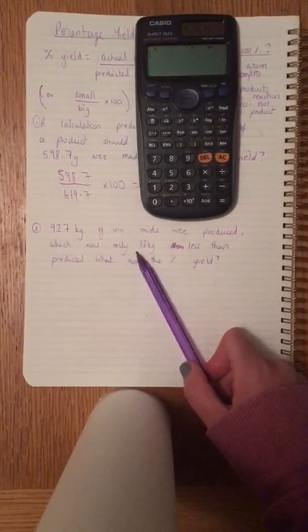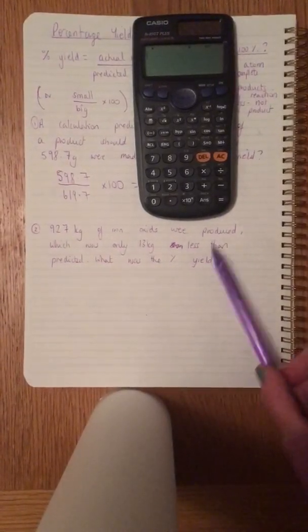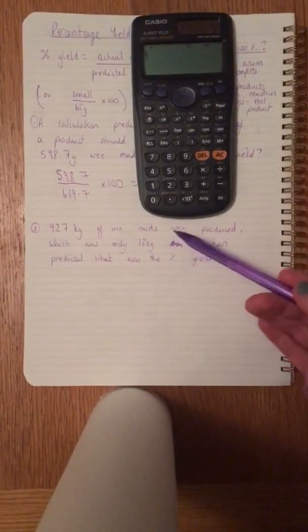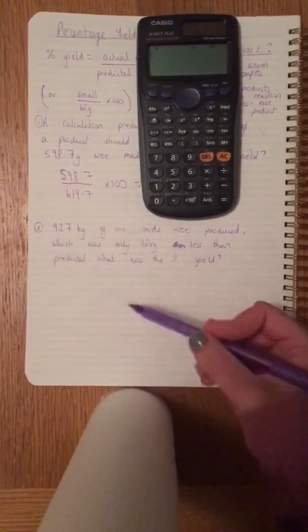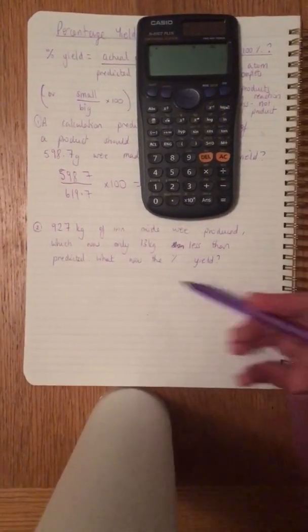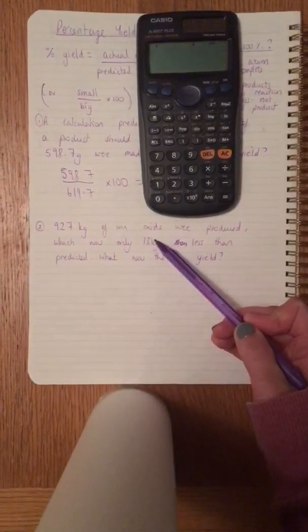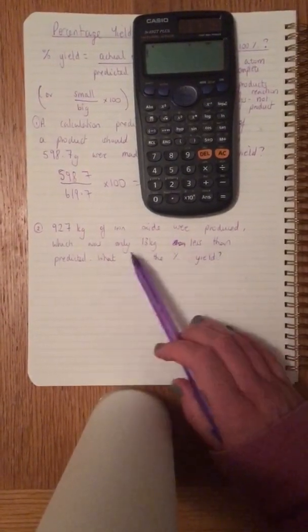Second question: 927 kilograms of iron oxide were produced, which was only 13 kilograms less than predicted. What was the percentage yield? Apologies for the fact that I've got scribbles and incorrect things here. I'm running out of paper. Again, we do small divided by big, but we've got 13 and 927. So don't get caught out by this. It says produced, which was only 13 kilograms less than predicted.